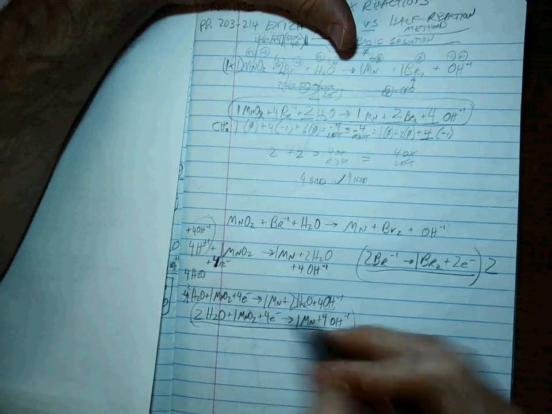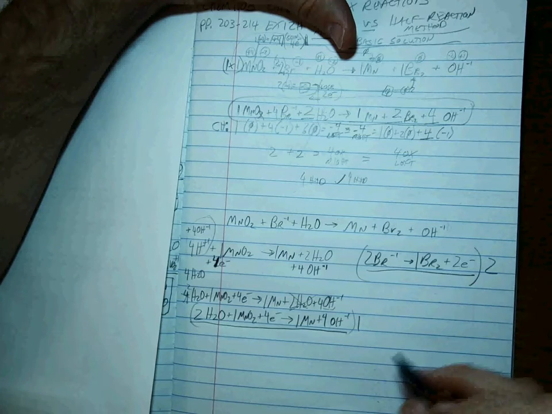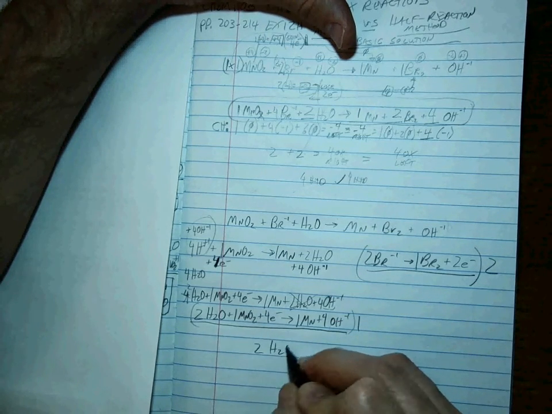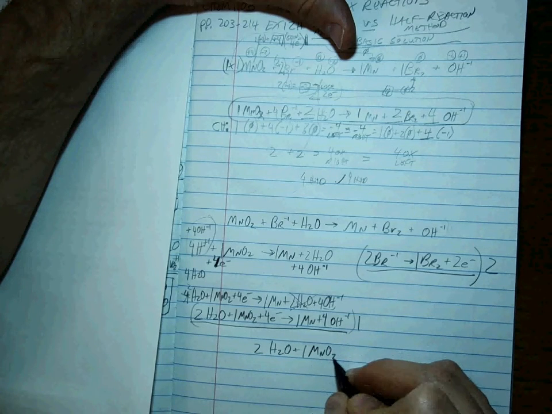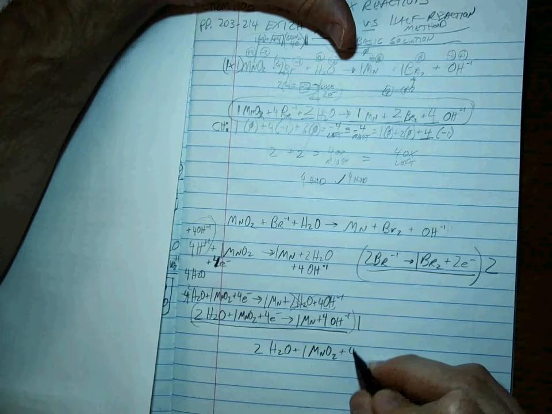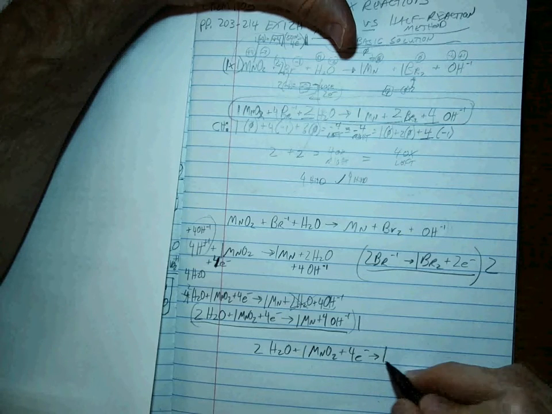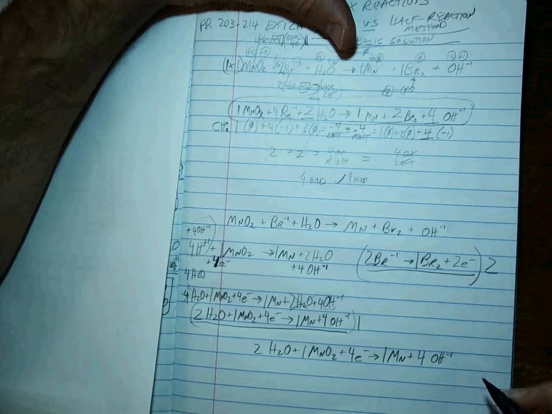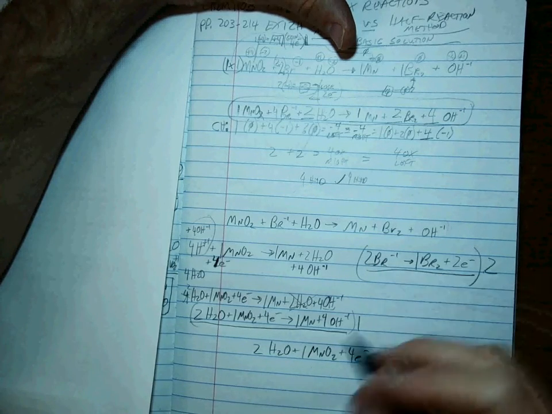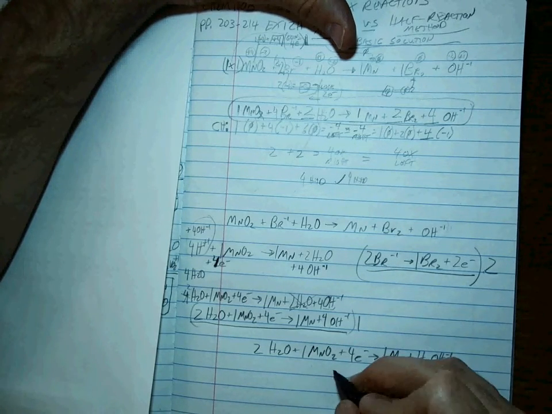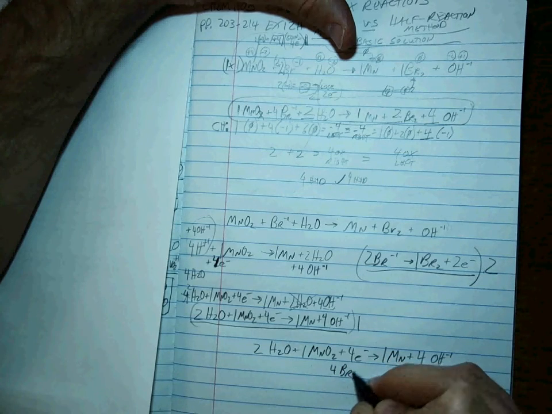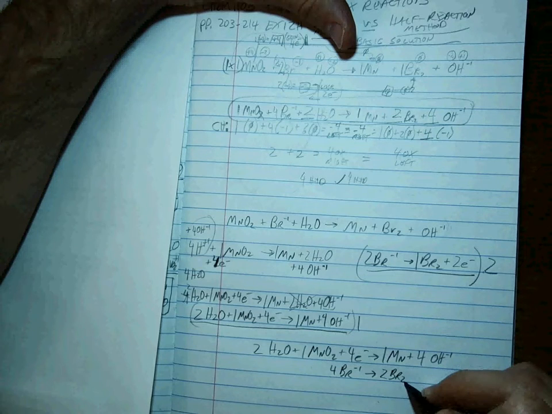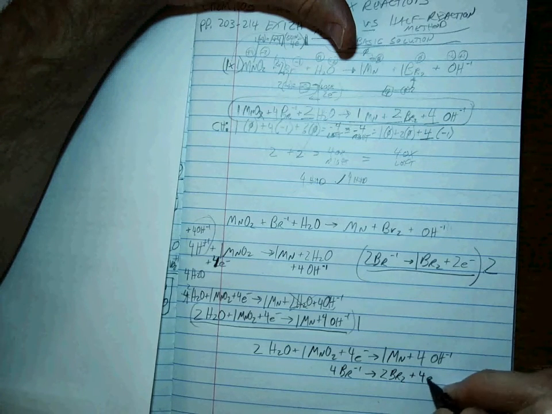So that means we've got 2 H2Os plus 1 MnO2 plus 4 electrons goes to 1 Mn plus 4 hydroxides. And then here, on this side, there's 4 Br minus 1s, 2 Br2s, and 4 electrons.